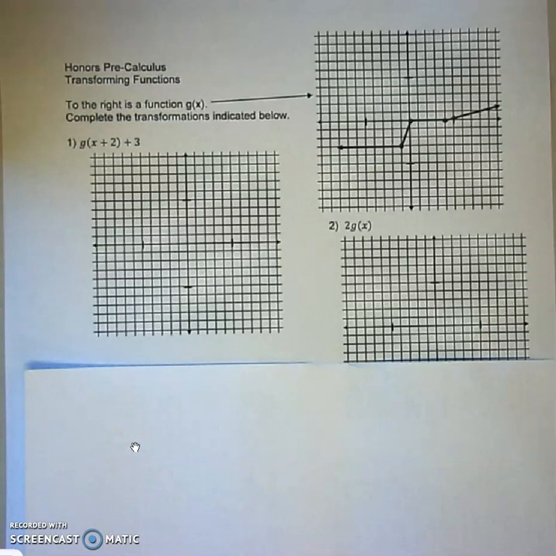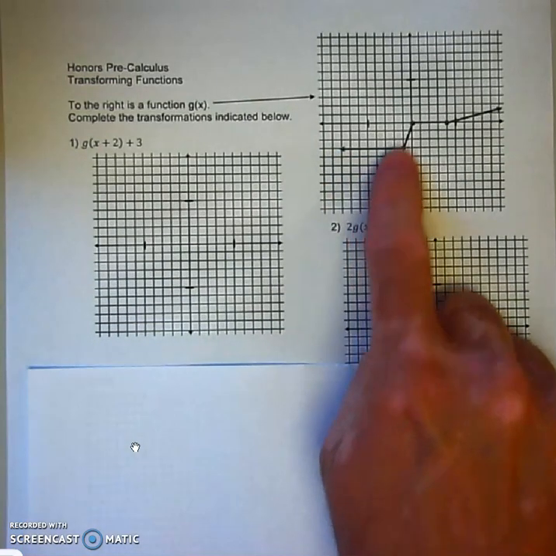You'll notice that I'm doing a different format today where you get to watch me in action and see how we do things. So today we're going to see if we can graph generic functions. These are functions that aren't defined algebraically through an equation. These are functions that have already been defined graphically.